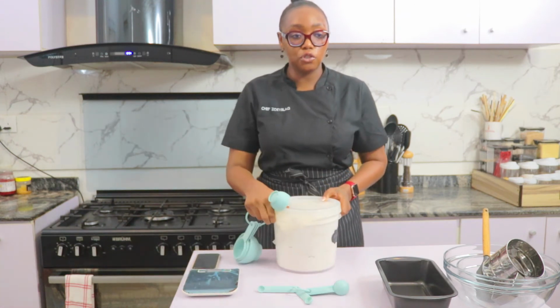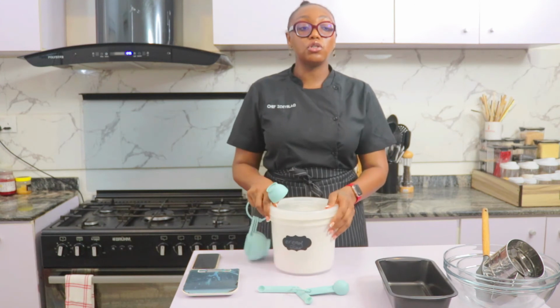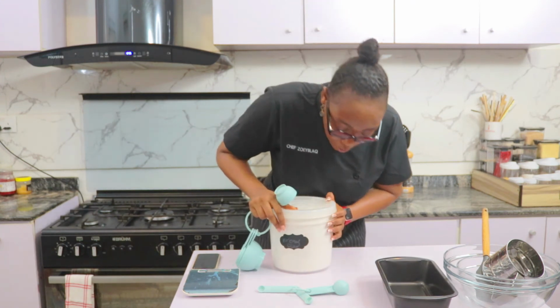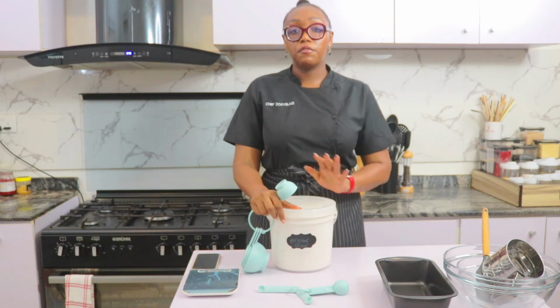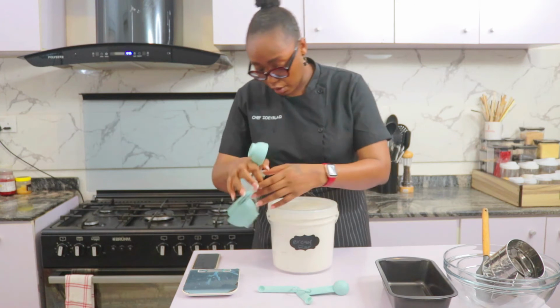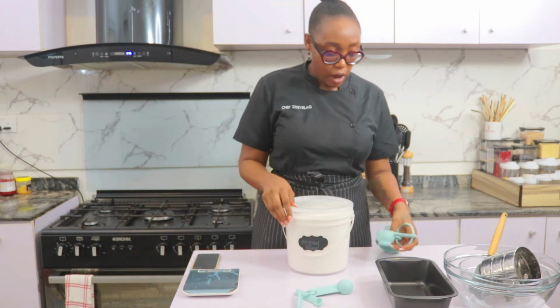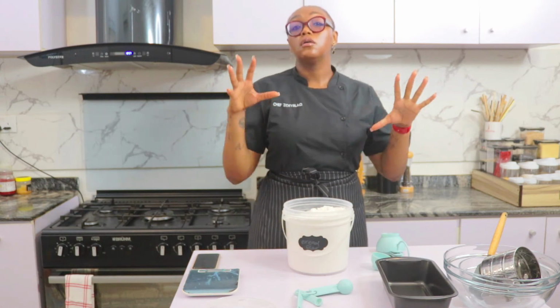So before this video goes any further, I am just going to show you, this is a tub of bread flour that I have. I try to label everything so that I know what is going where. So I'm going to show you how to measure your flour.